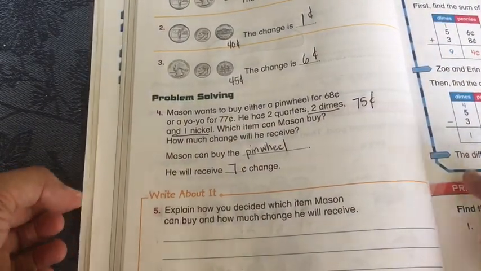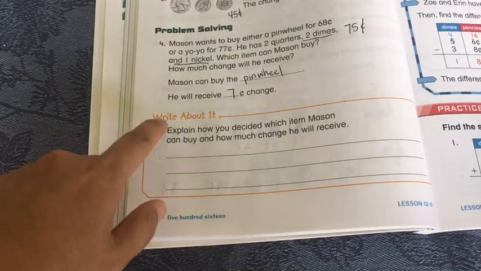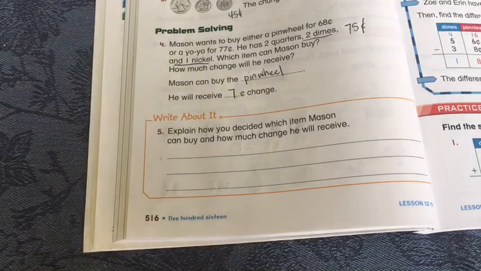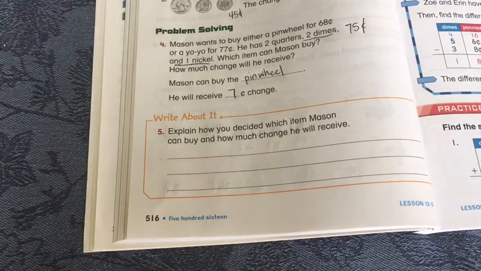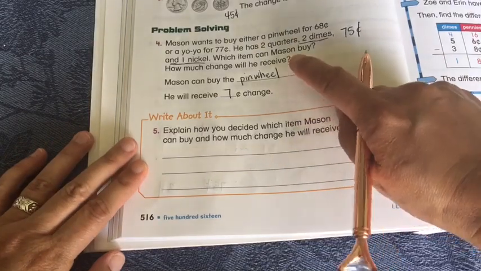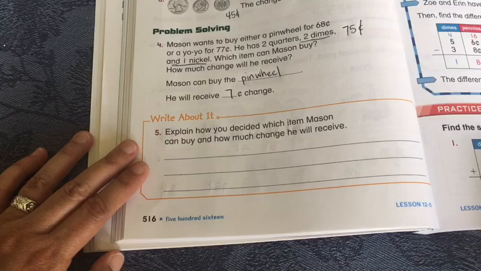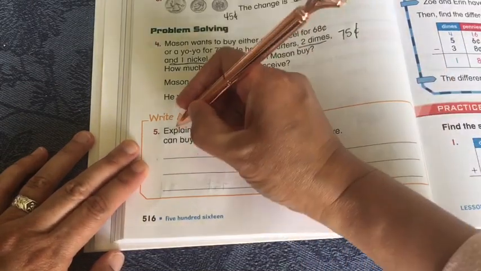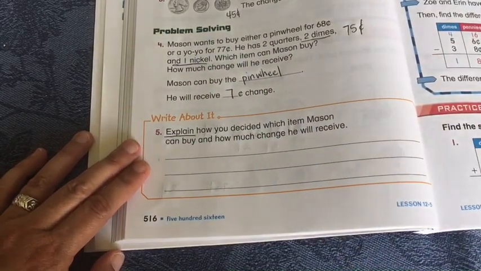Very good. Okay, last problem on your homework. This is one that you will do yourself. I've pretty much done your whole homework with you except the last problem. It says, explain how you decided which item Mason can buy and how much change he will receive. So that's referring back to question number 4. How did you know which item Mason could buy? And how did you know how much change he will receive? They want you to explain or tell what you knew, how you knew.